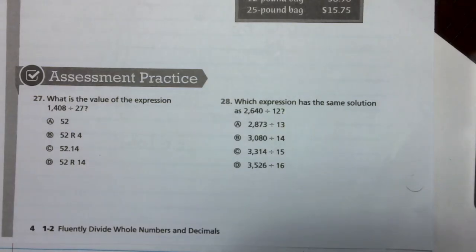Okay, some review on division, and then upcoming shortly is division of decimals when your divisor has decimals in it.